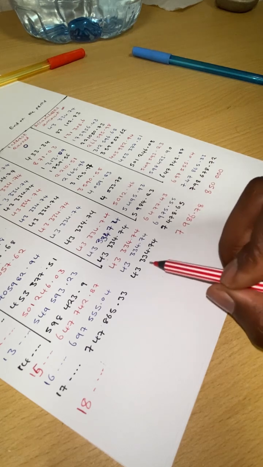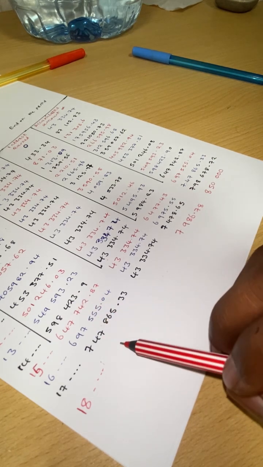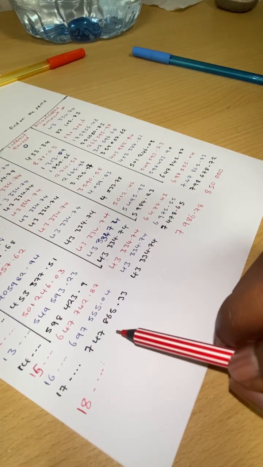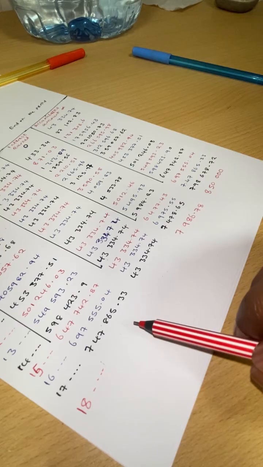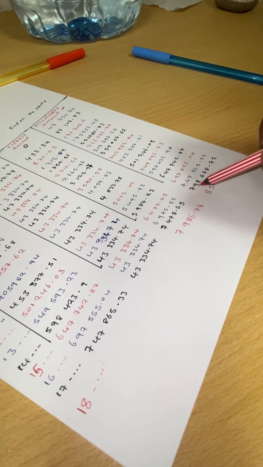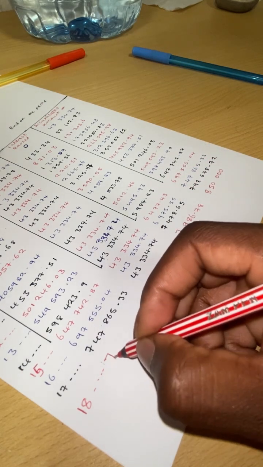So you can skip this one, then we fill in this side: how much was accumulated at the beginning of the 18th month. What was accumulated is this balance that we had at the end of period 17. So we can put it here.